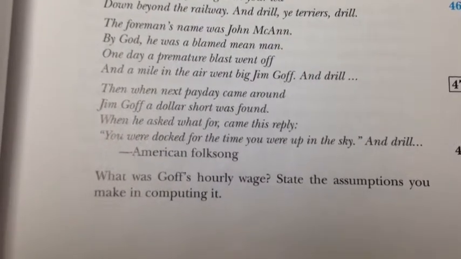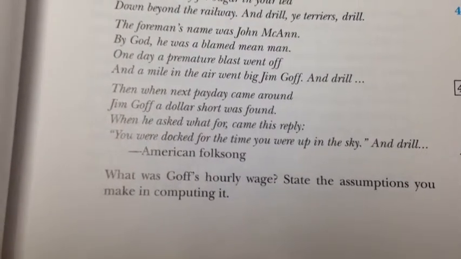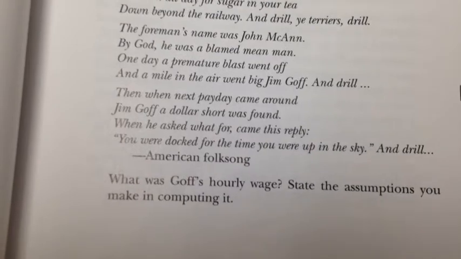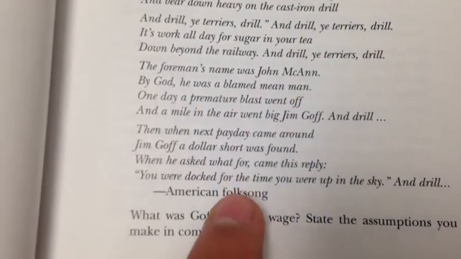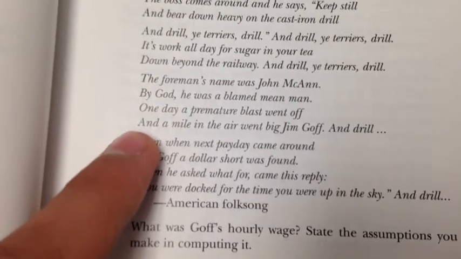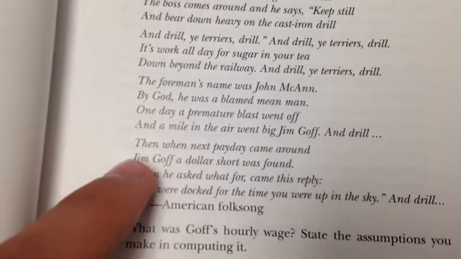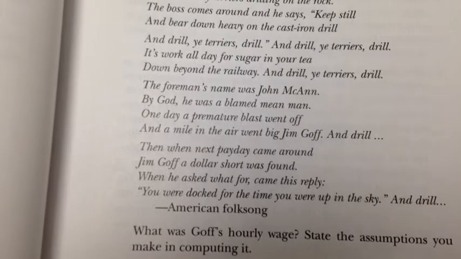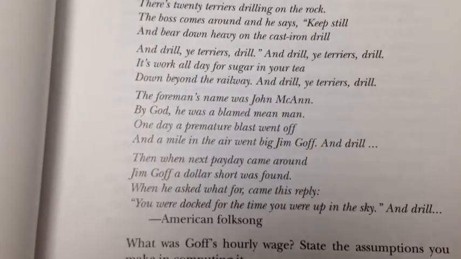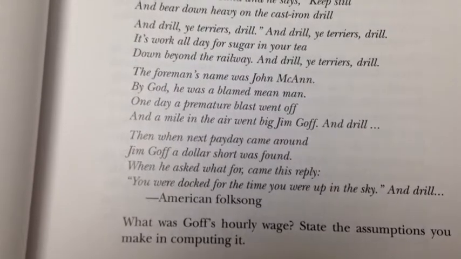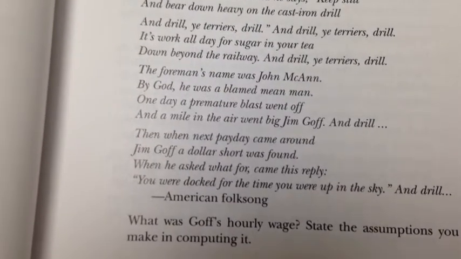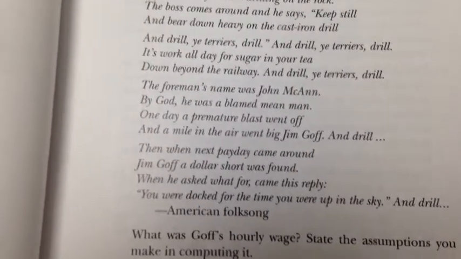So to figure out Goff's hourly wage, we know that he was docked $1 because he was in the sky for some amount of time. And we know he went a mile in the air. So if we figure out how long it takes to go up a mile and back down a mile, then in seconds, and divide that from $1, we'll get his wage in seconds, his secondly wage, and then we can convert that to an hourly wage.